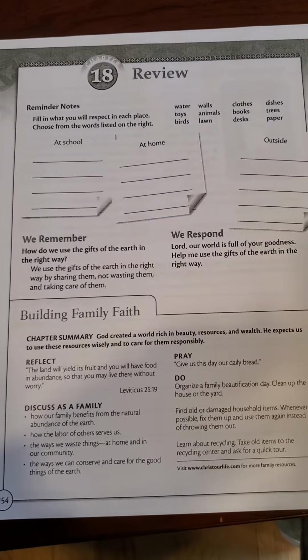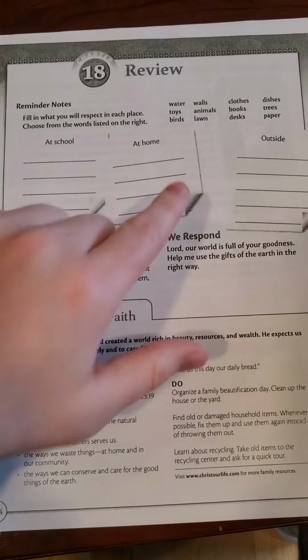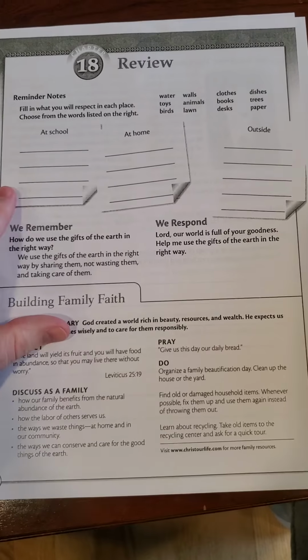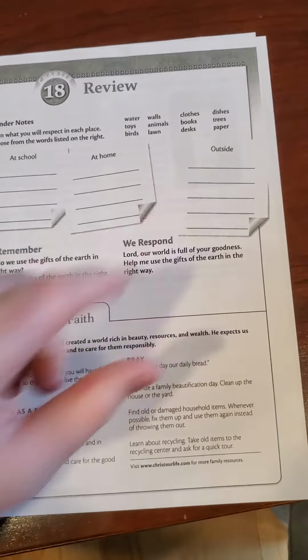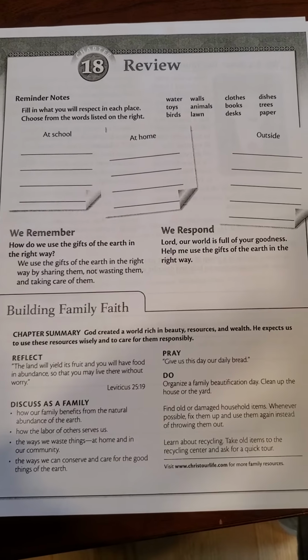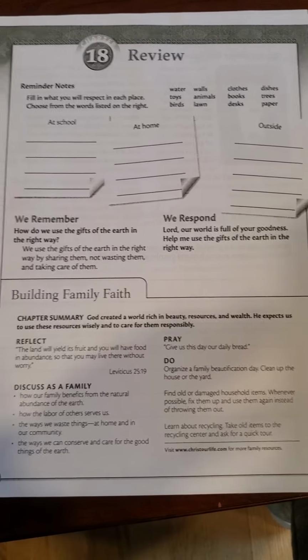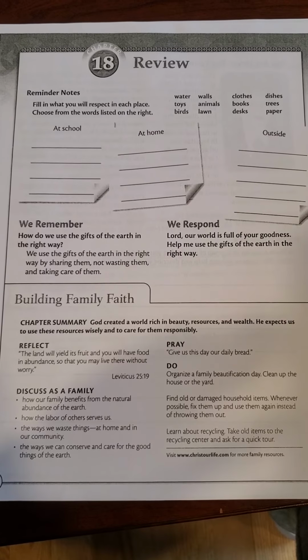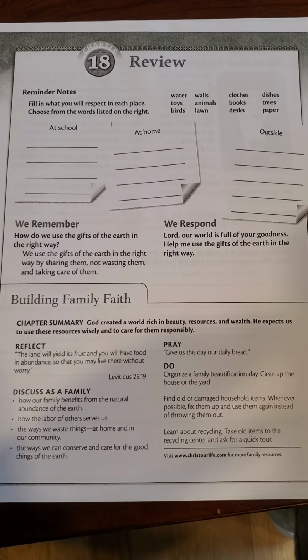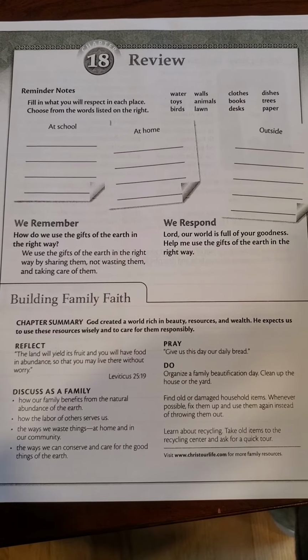So at school, what are things that you would respect out of these words, okay? So write those words on the lines. We have at home and we have outside. So what are some things you would respect outside, at home and at school, all right? And then the rest of it you can read, especially with your parents. Again, we have building family faith on the bottom that you can read with your parents and discuss with them, okay?